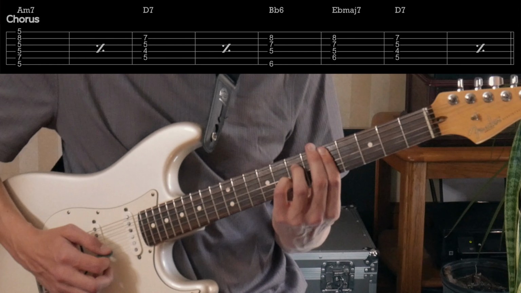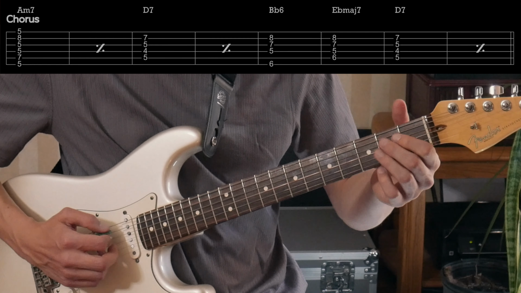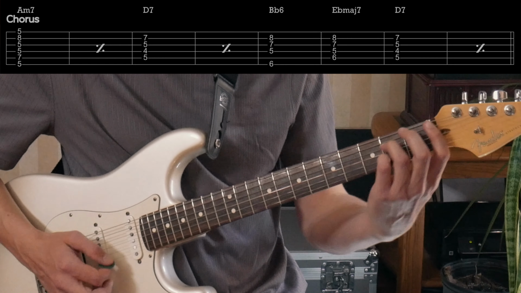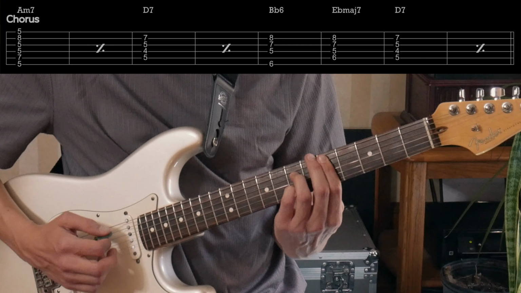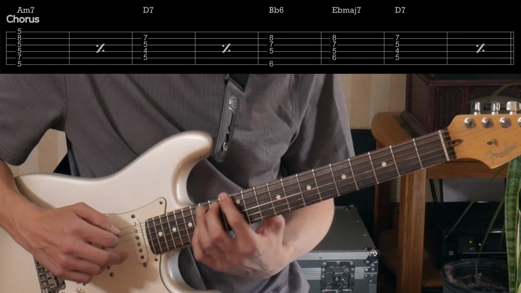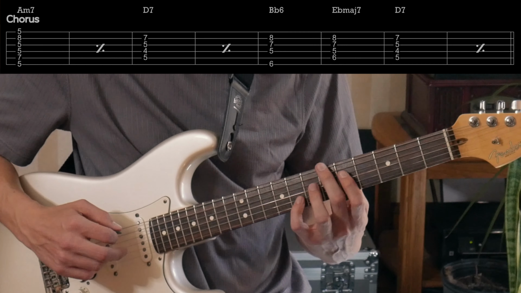The normal A7 shape from the CAGED system. So if you're playing an A like this, if you imagine this, a little easier than that, but either way works, it doesn't really matter. And then a B flat 6. And then an E flat major 7, all you have to do is move it over here.